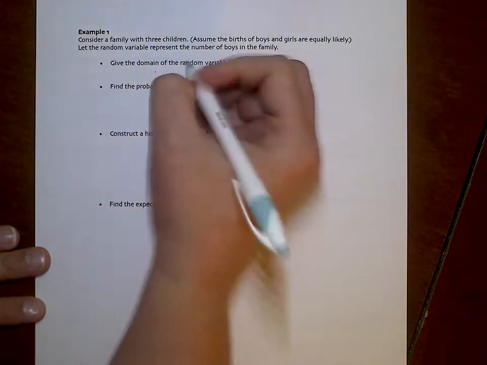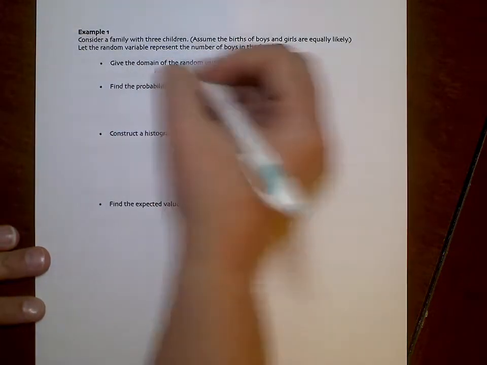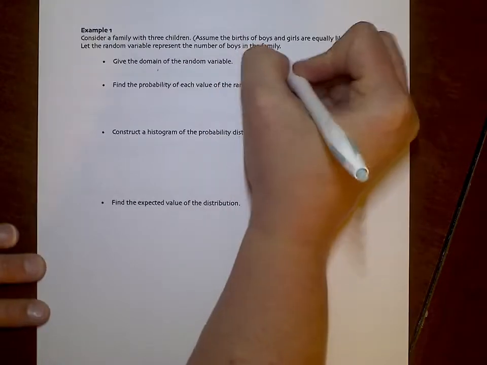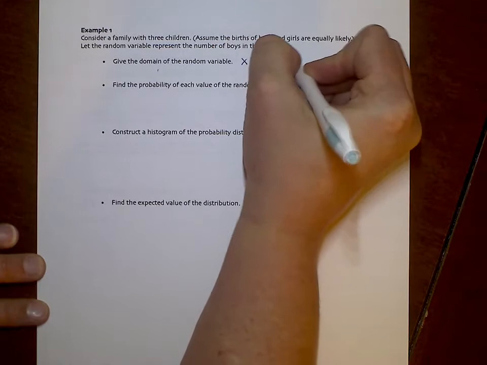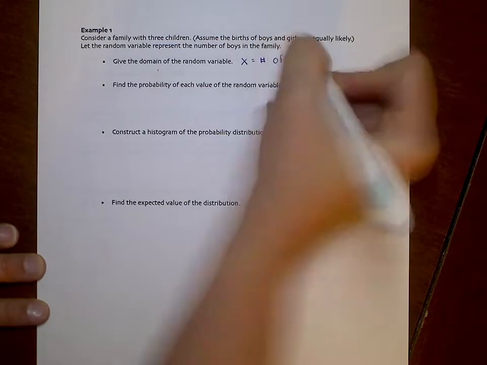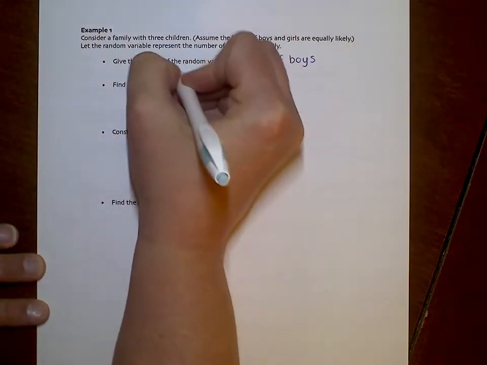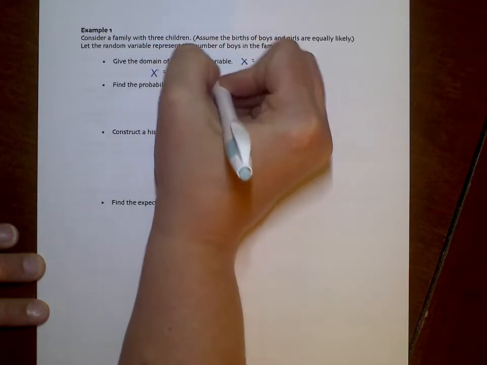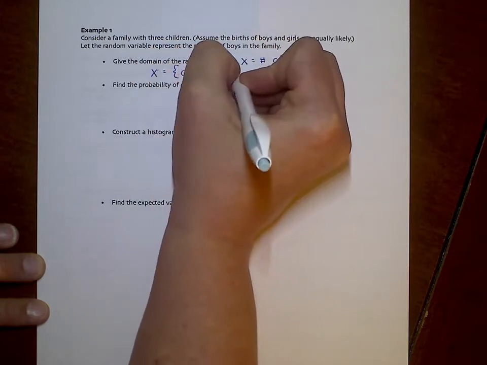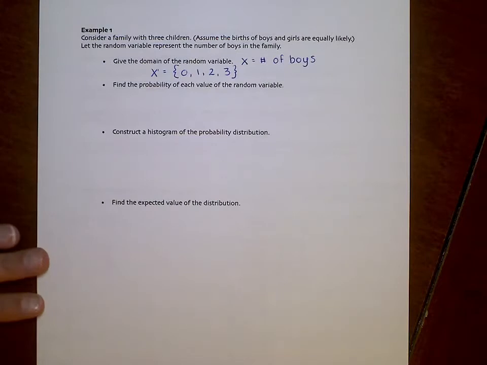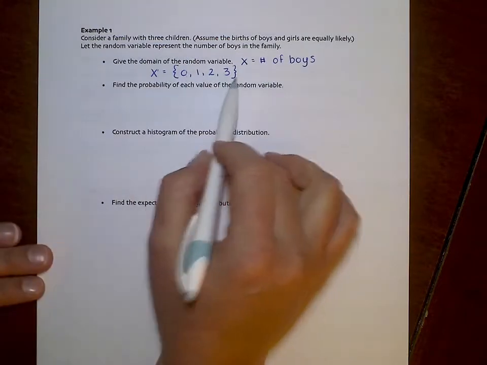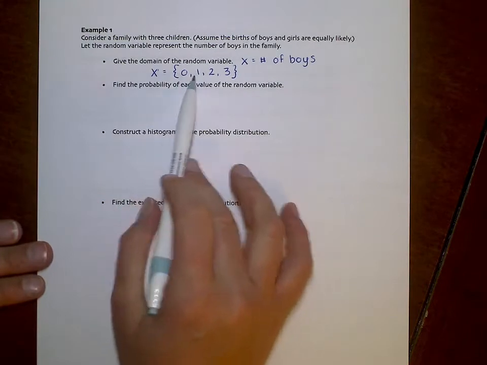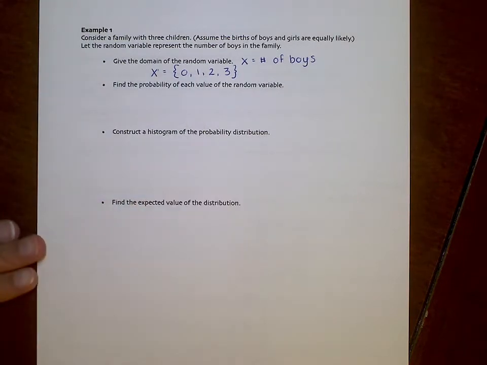So the domain of the random variable, if X is the number of boys, is just asking what our possible values for X are. So X could be 0 boys, 1 boy, 2 boys, or 3 boys. Now again, in something that's a little less distinct, it could be everything from 0 to 3, including decimals and fractions and all of that. But when we're talking about numbers of children, there's really no in between, okay?